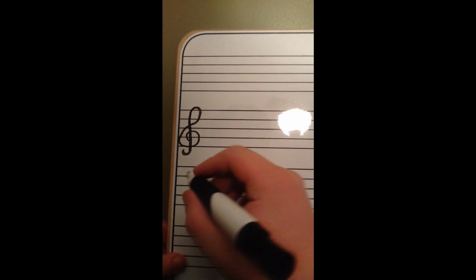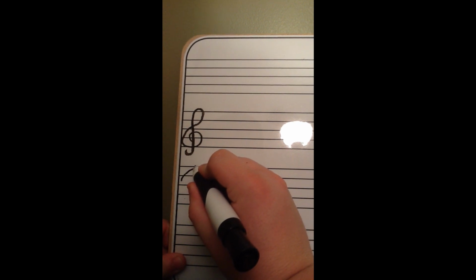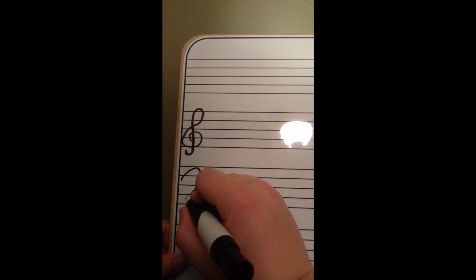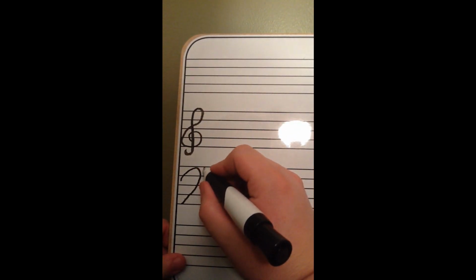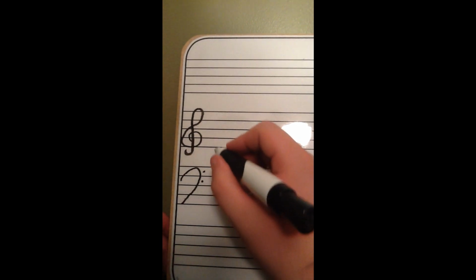Okay? Now to do a bass clef, the most important line is the second line from the top. So you're going to start slightly under the second line from the top, and you're going to loop around, come up to the top line, and curve around back down to the bottom line. Then you're going to put one dot here and one dot here.